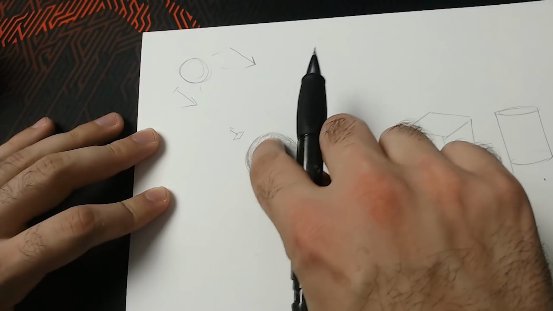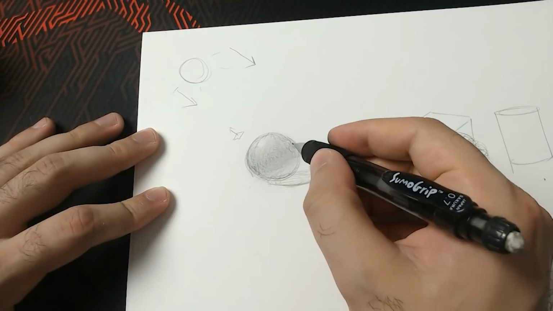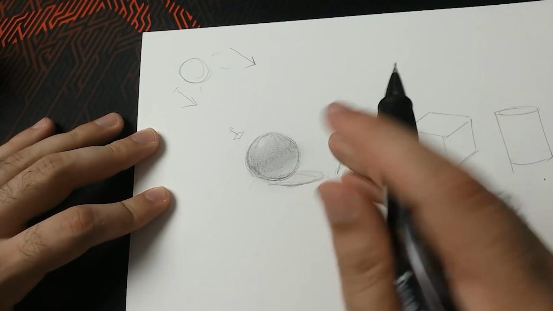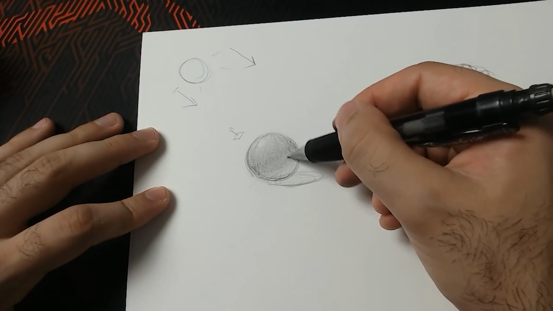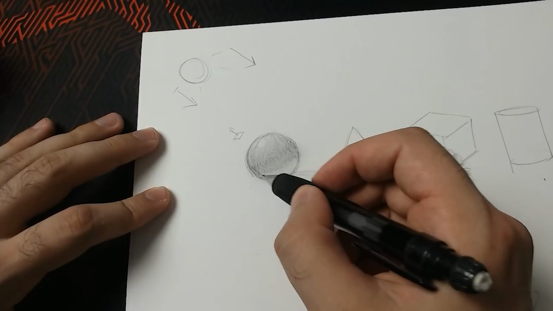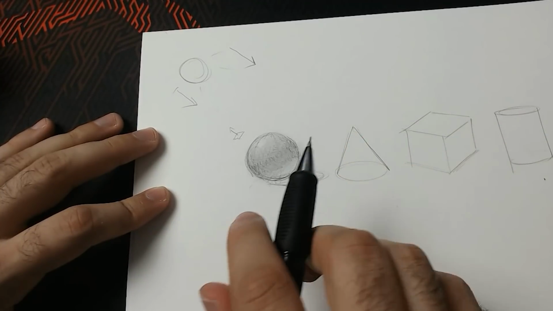Now, I could go in there and be more academic and really shade it accurately, but the point is that it's important to understand how light works on a sphere, cone, square, and cylinder as we get to those.